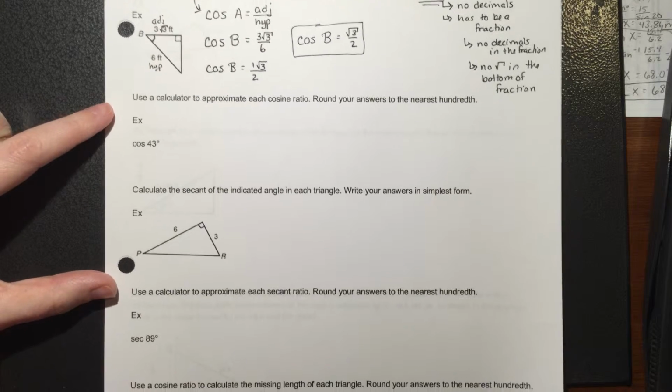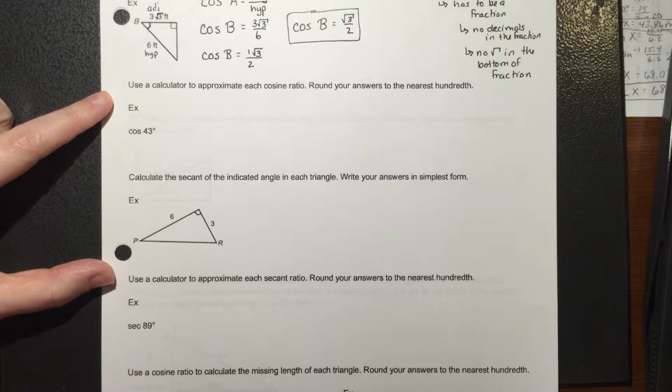They could also have you use a calculator to calculate values.